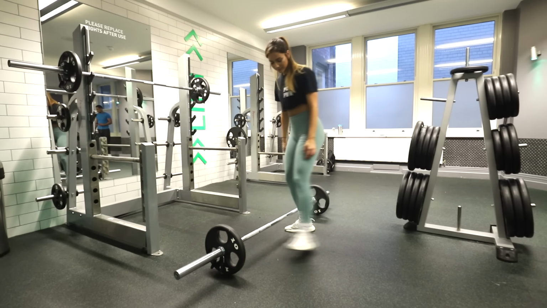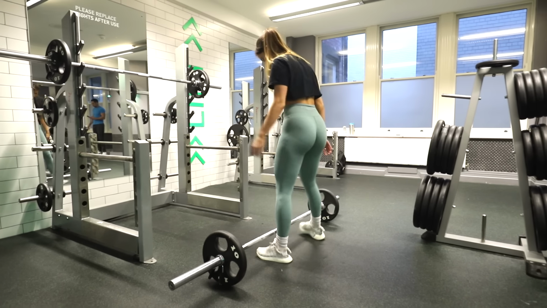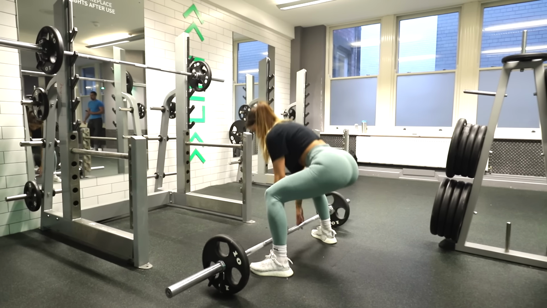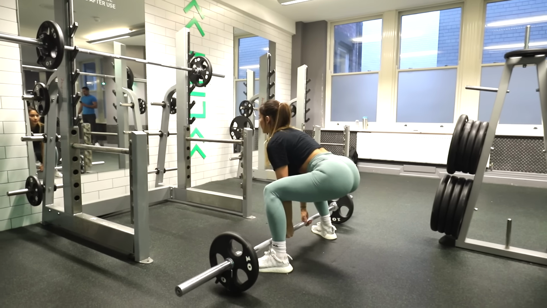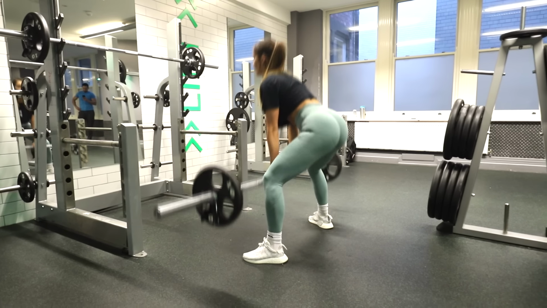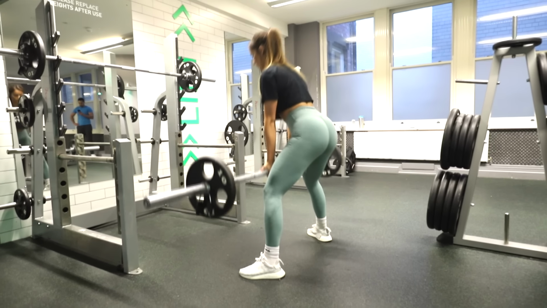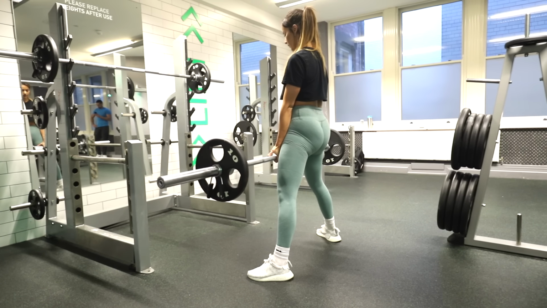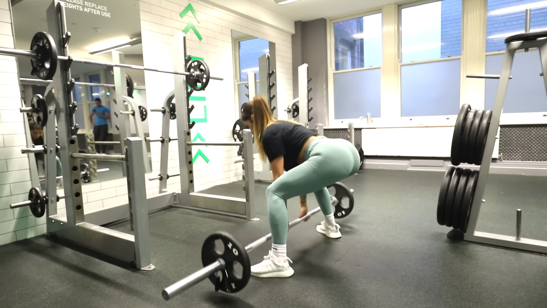Next up is a sumo deadlift. Very similar stance, pretty much the same, a little bit wider even, and we're going to deadlift. Again with this, you don't want to yank your head back, you want it to be in line with your spine. So when you go down, look at the ground.